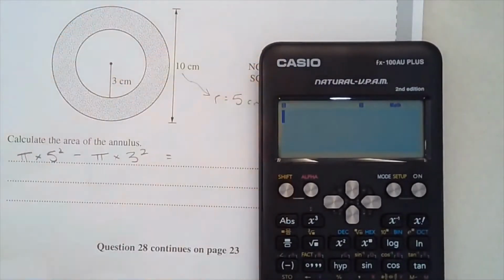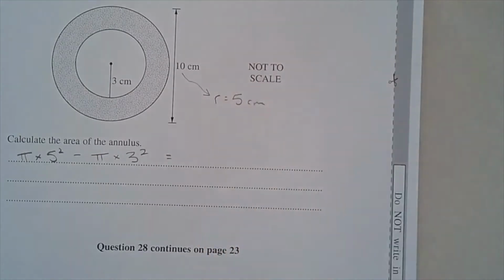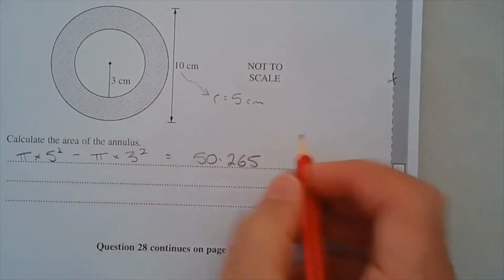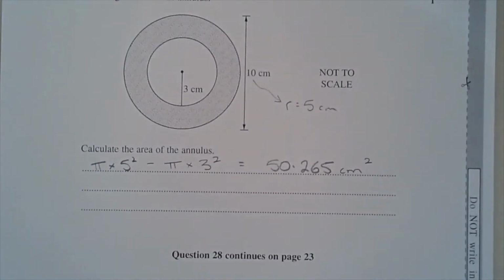So pi multiplied by 5 squared minus pi multiplied by 3 squared, and we get 50.265. Okay, it doesn't say to round it, so I'll just leave it to 3 decimal places. Doesn't really matter.